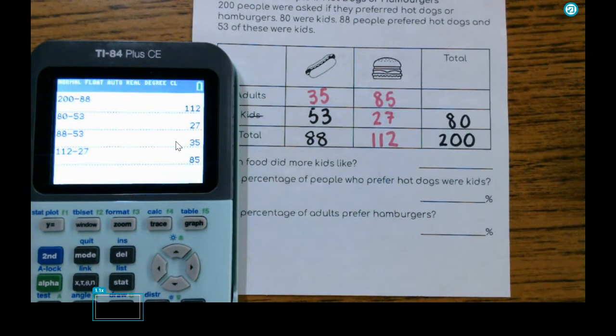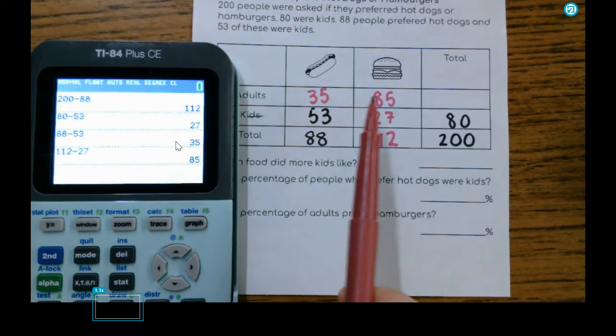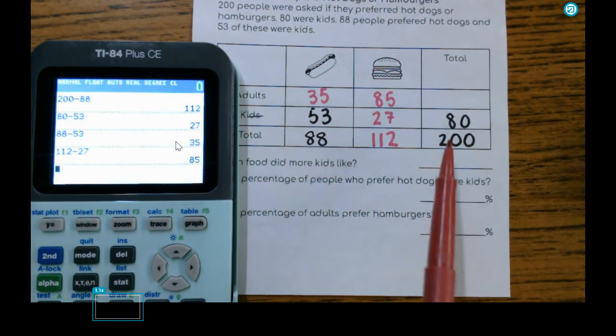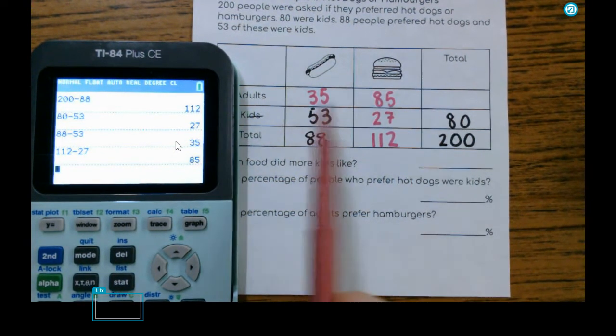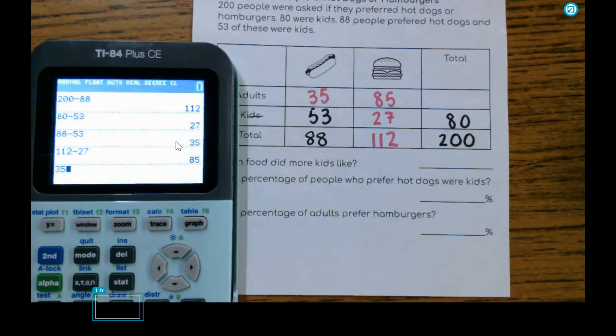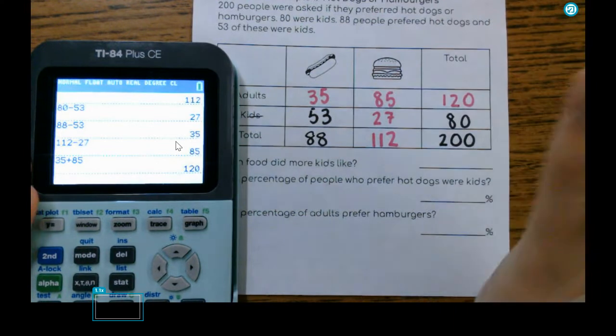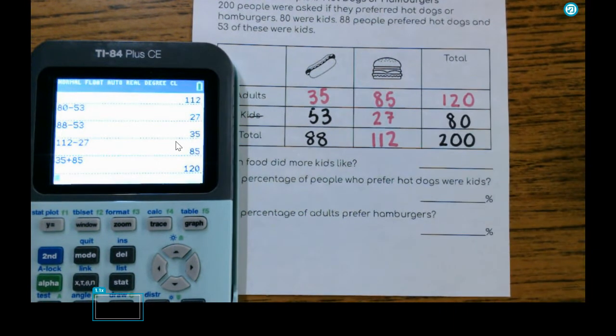And then we have two options here to fill in our last box, which is that we can add up how many adults there were total, or we can subtract how many kids there were from total to get the adults. So I'm going to add these up. I'm just going to add up this row. 35 plus 85 is 120. So your rows always have to add up to the right side. Your columns add up to the bottom. So if you know the total, you can use subtraction to figure out the missing piece. Any questions right now?